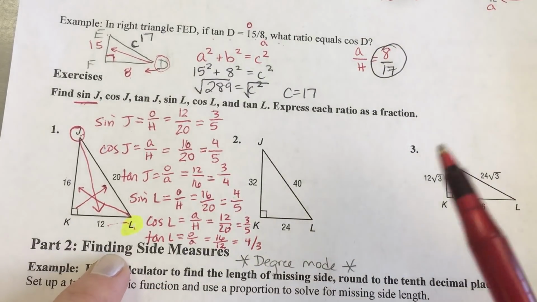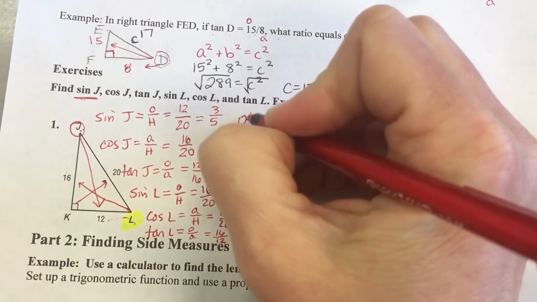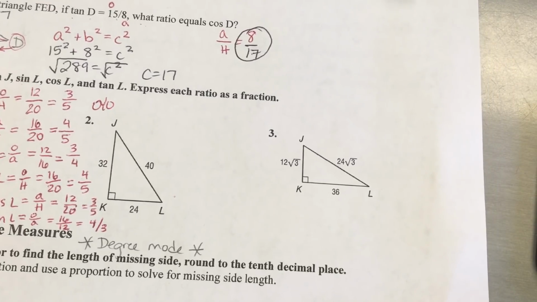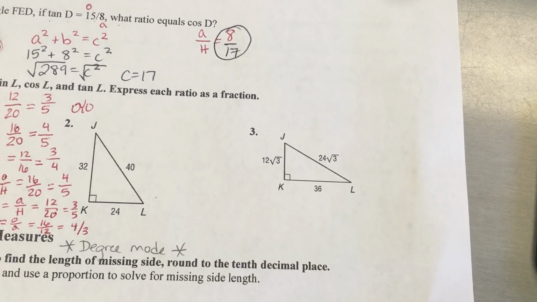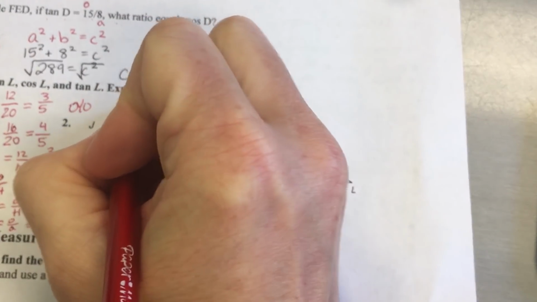All right, number 2 is a great problem for you to pause the video and try on your own. So pause the video, try it on your own, and then let's check your answers. So go ahead and pause it. All right, here are your answers.